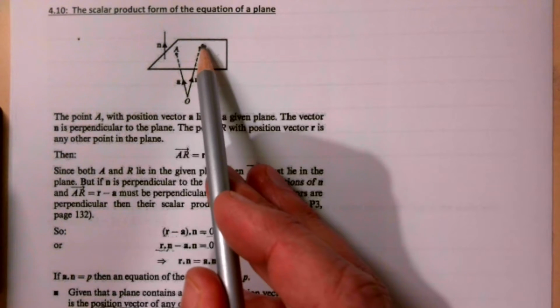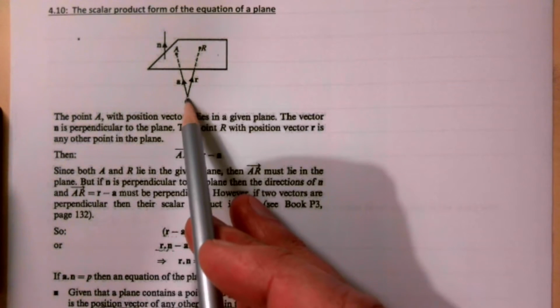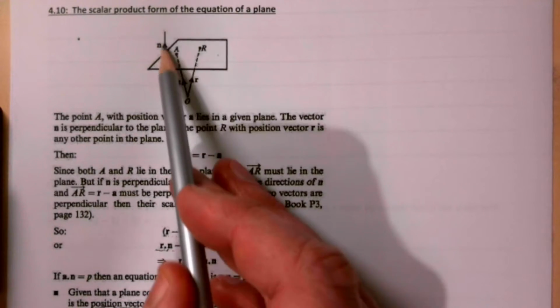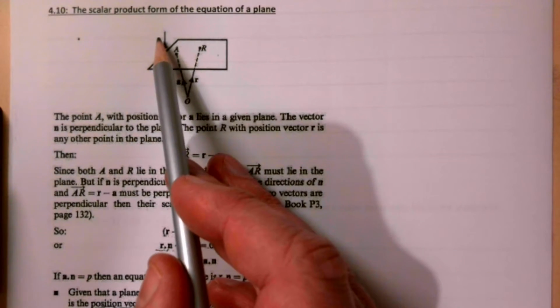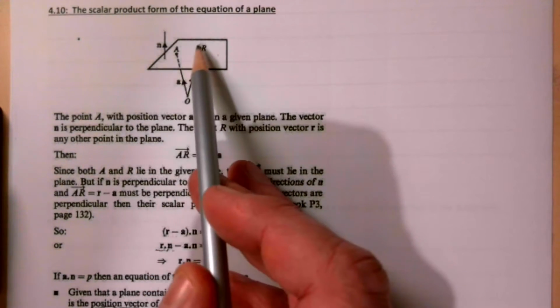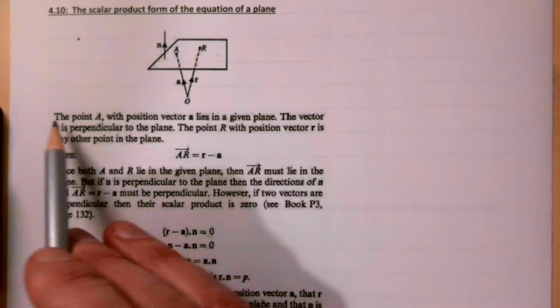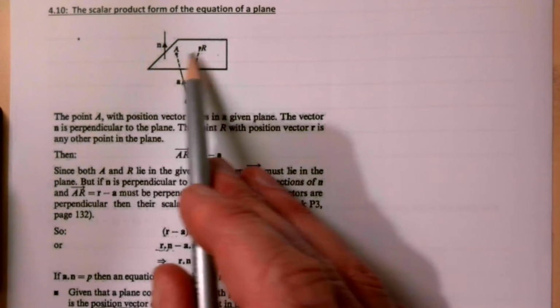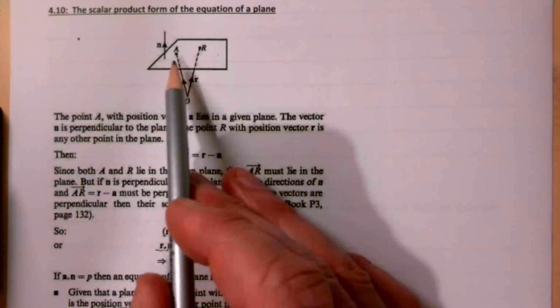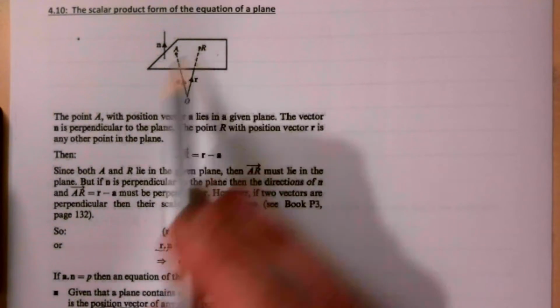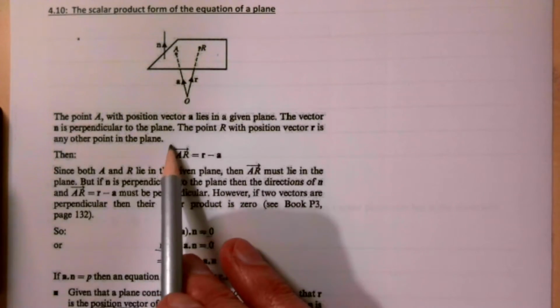There's a point A, there's a point R, there's our origin, so that'll be the vector A taking you to there, there's a vector R taking you there, and N then is going to be our normal vector coming out of that plane. So a normal acts perpendicular to the plane. The point A with position vector A lies in the given plane. The vector N is perpendicular to the plane. The point R with position vector R is any other point in the plane.